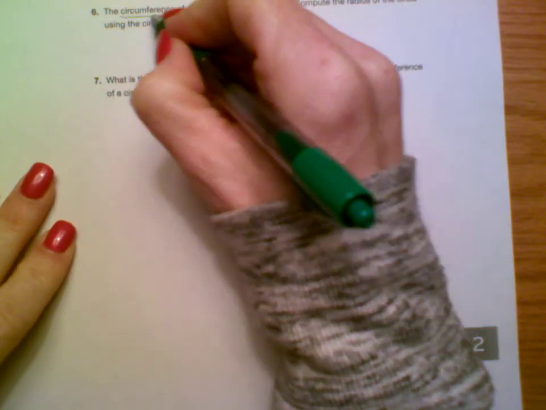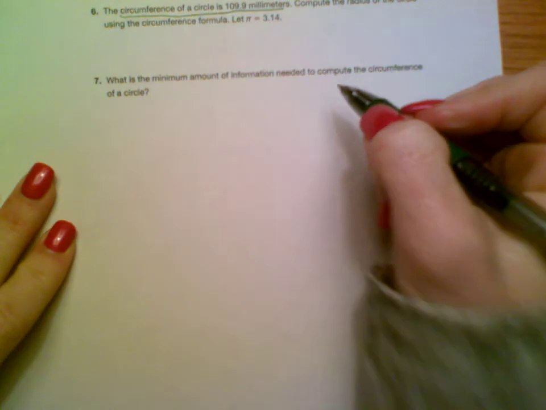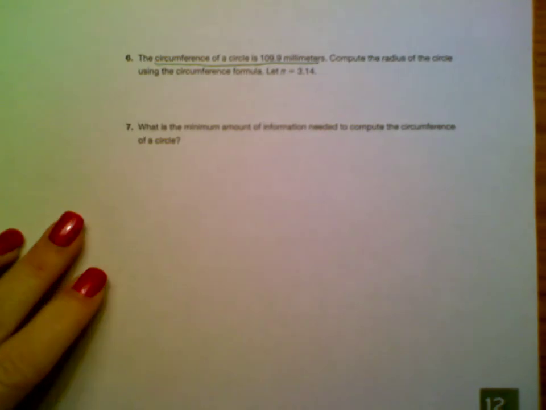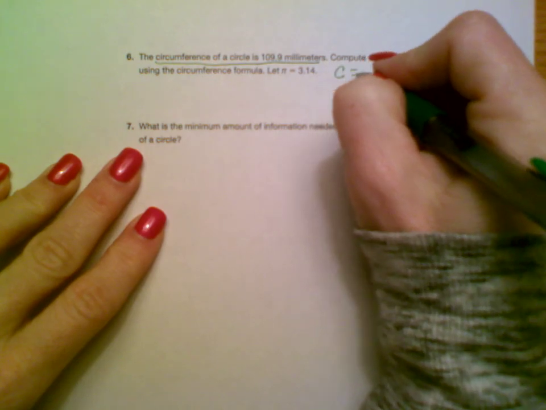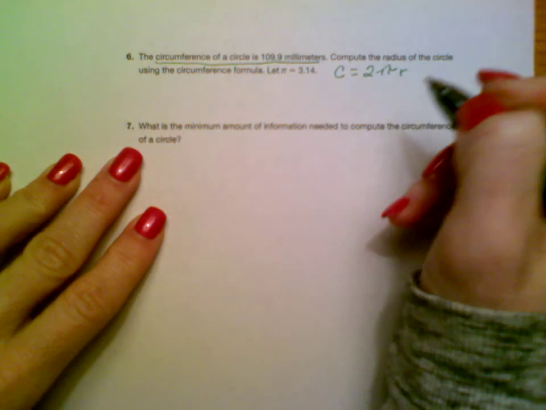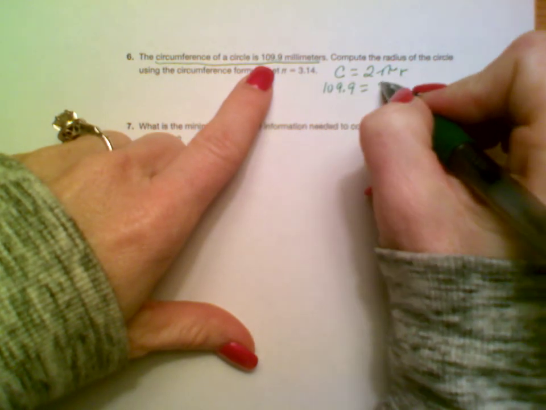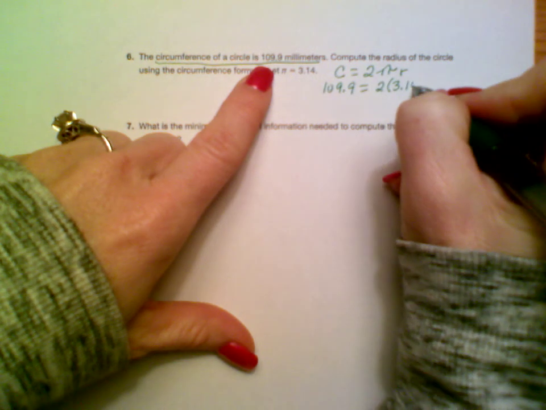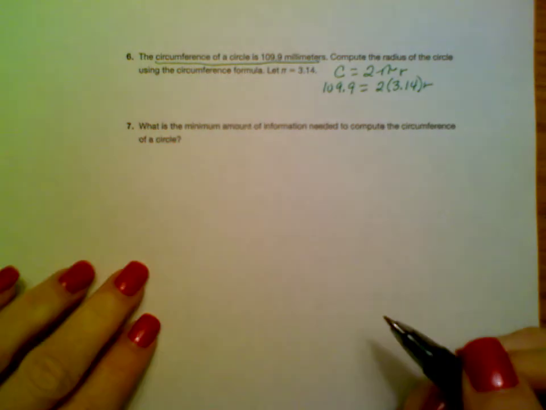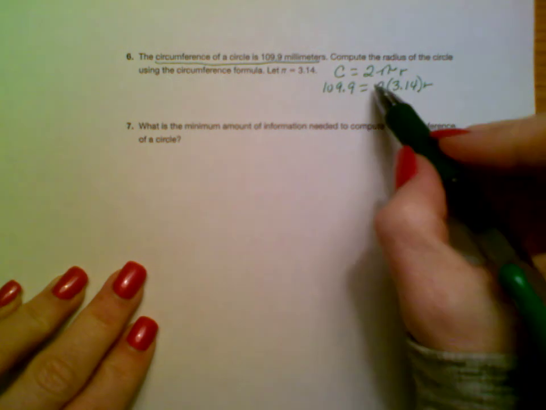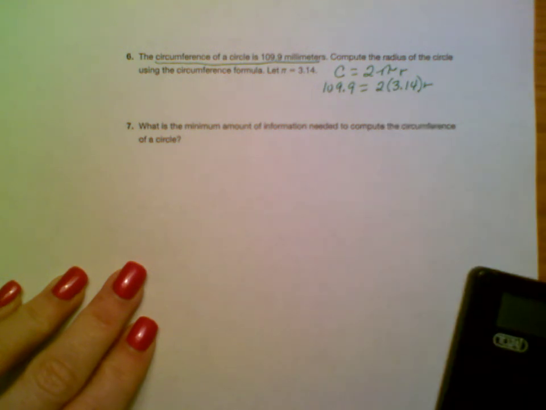So on the next page, the circumference of a circle is 109.9. Compute the radius. So I'm going to use circumference equals 2 pi r. Circumference 109.9 equals 2 times 3.14, and I don't know r. So now if I can do work on one side of the equals, I need to.